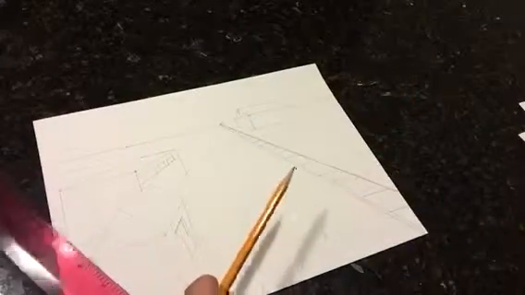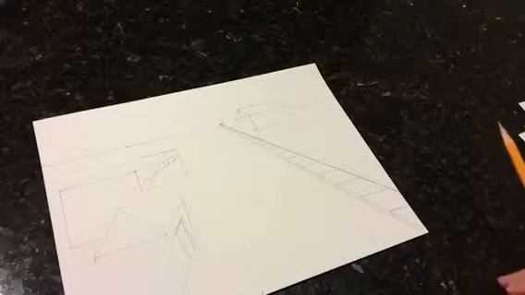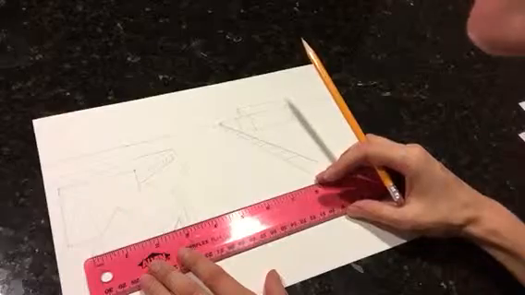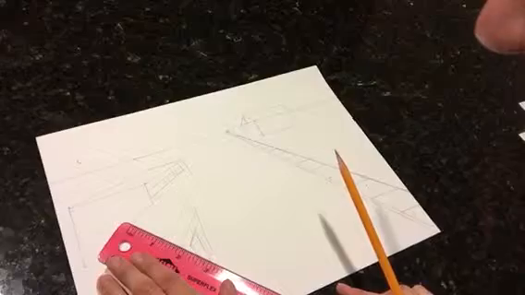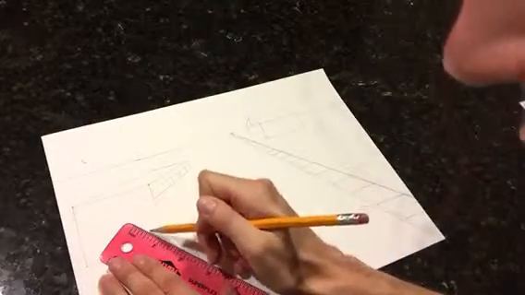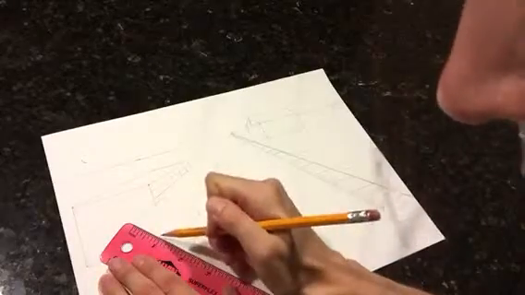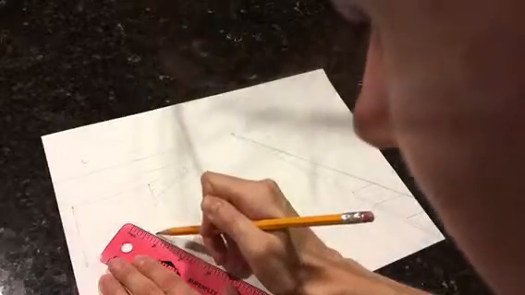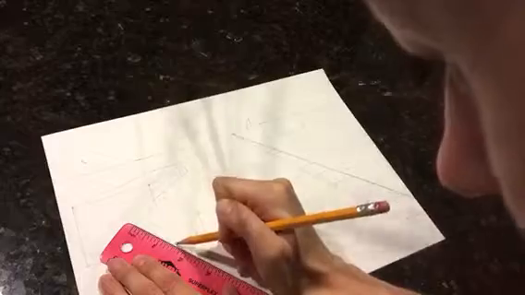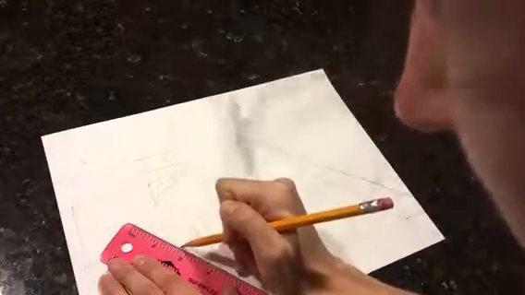Now, if you want to go in and begin to make maybe a brick top roof or a brick building, I'm going to have you guys start to make some measurements. So we're going to go in, and I'm going to say I'm going to make a brick approximately every half inch. So I'm going to go in every half inch, and I'm just making a little tick mark.